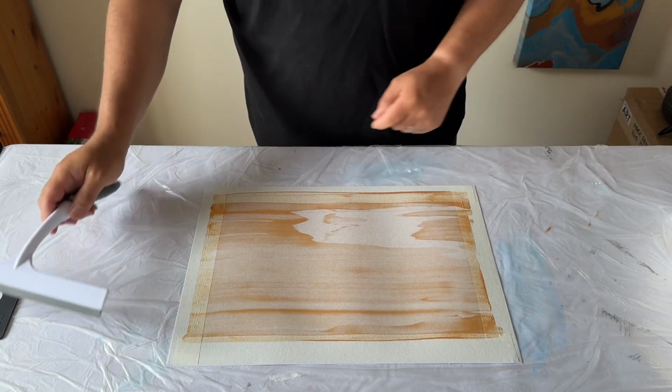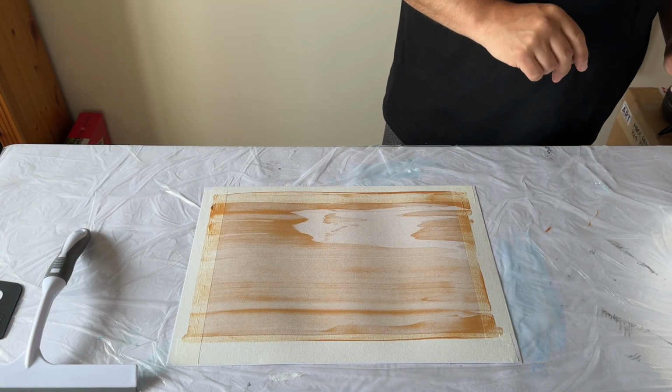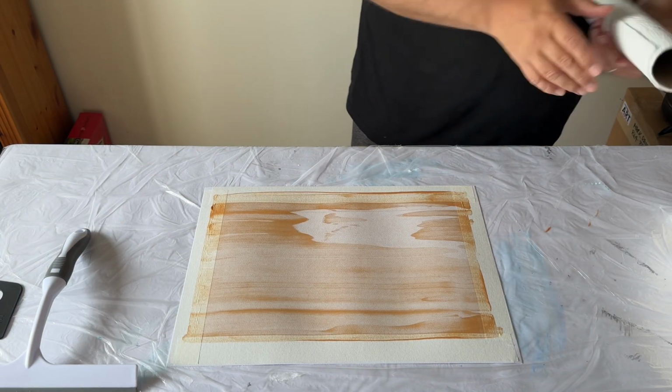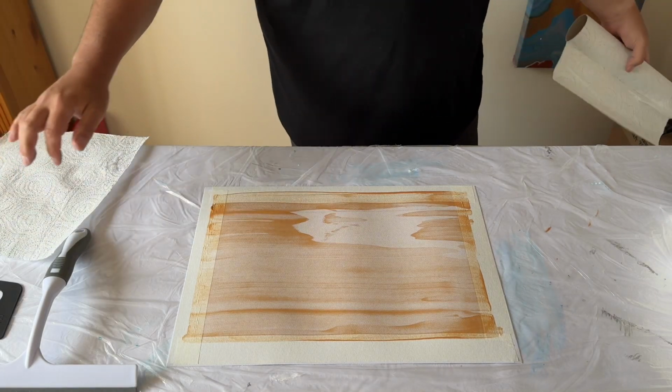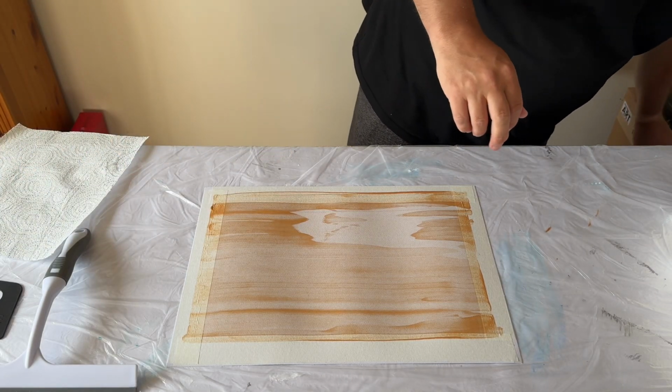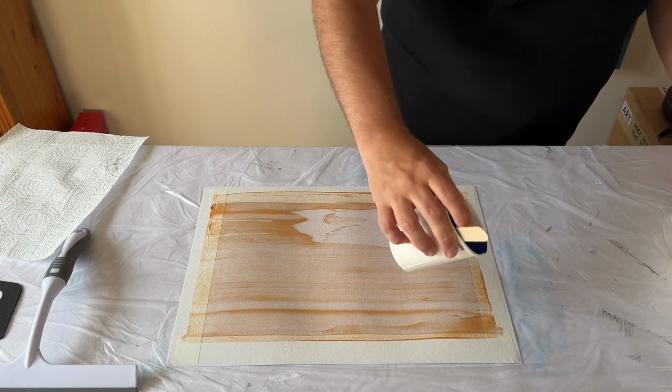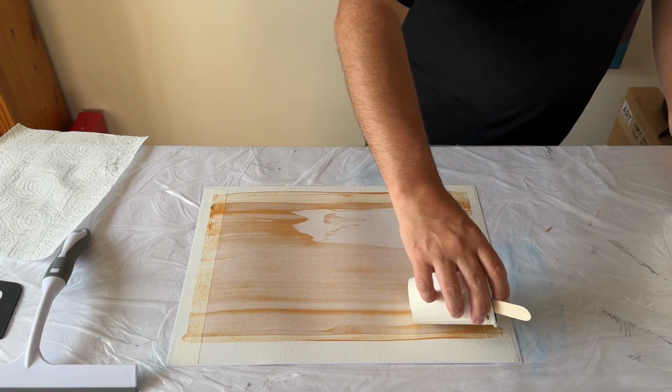So I'm going to use my squeegee again, but this time, once I've laid the paint, I'm going to lift the squeegee up off of the page and almost create some different textures as I move the paint from one side to another.